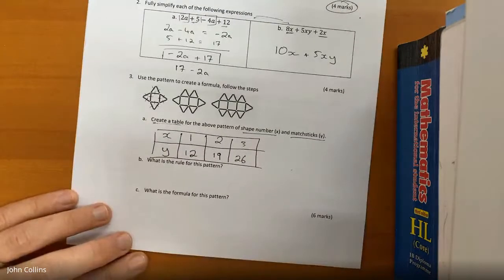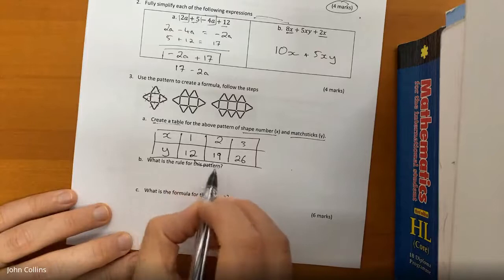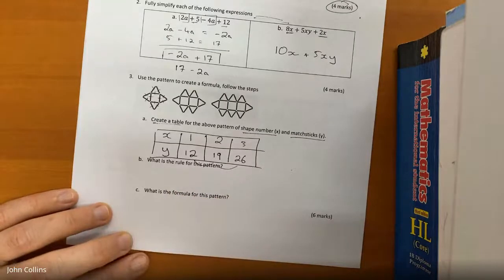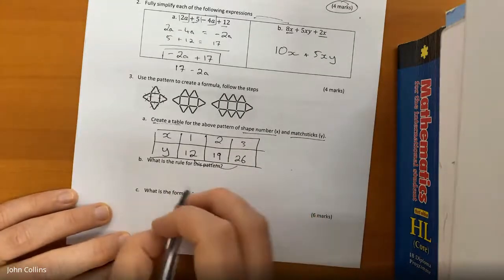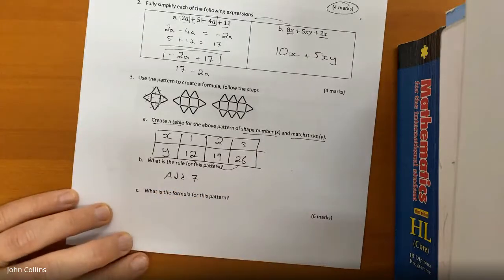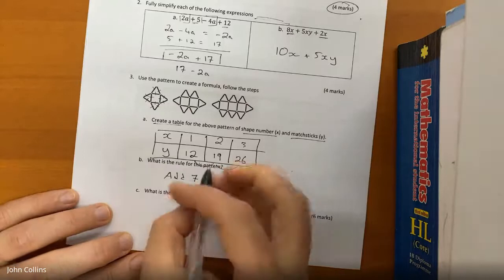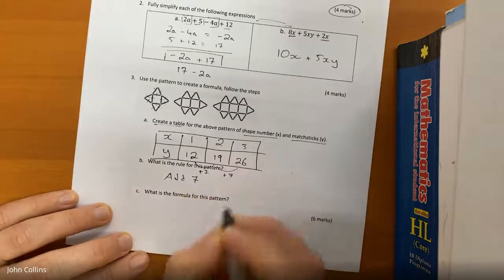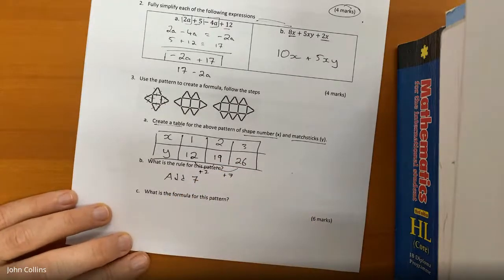What's the rule of this pattern? The rule is what's added or subtracted each time, in this case. So many matches are added each time. I'm noticing patterns here. An increase of 7 matches each time. So what's the rule? Add 7, or add 7 matchsticks or something like that. It's just whatever you're adding each time. Hopefully you now know.